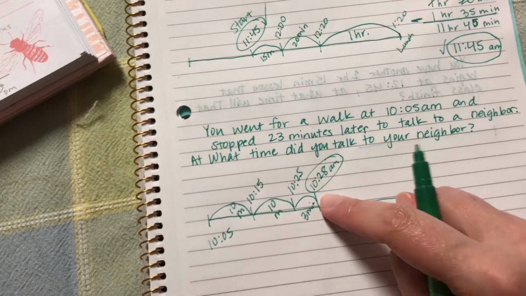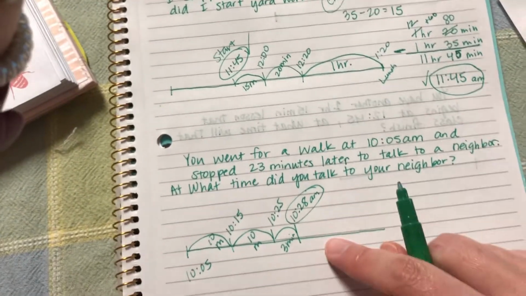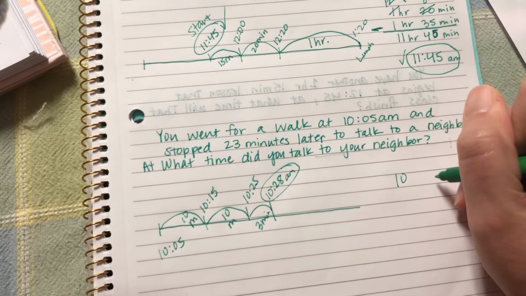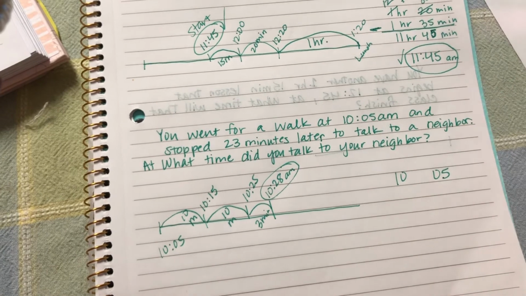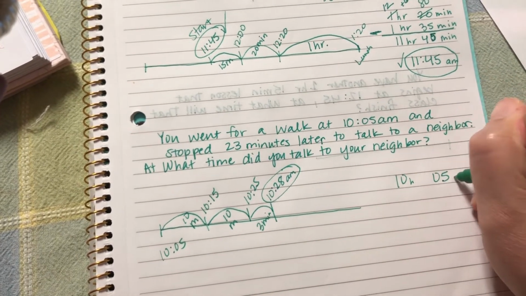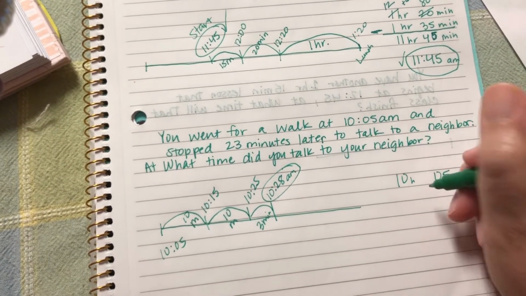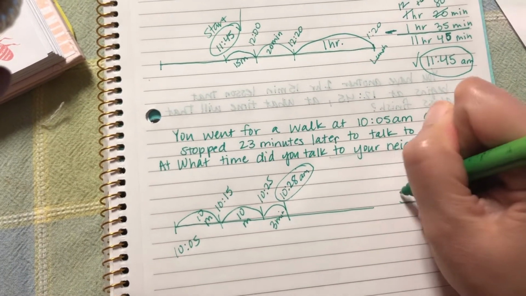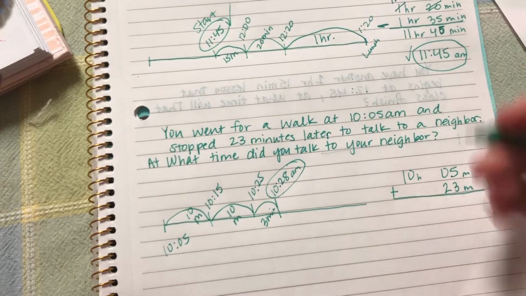Okay, again, that's the best way to do your work for this one. If I wanted to show it this way, I have 10:05, so I've got my hours and my minutes. It's 23 minutes later. And we're adding them, so it's time passing.